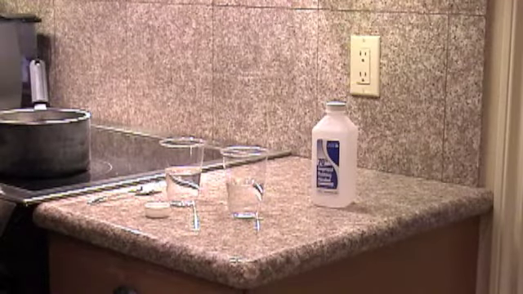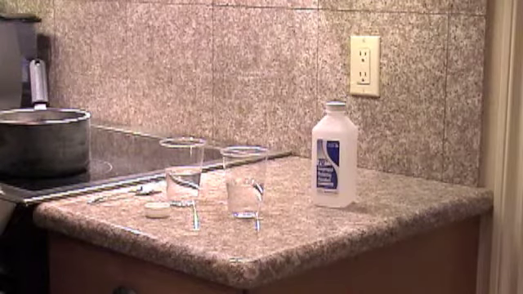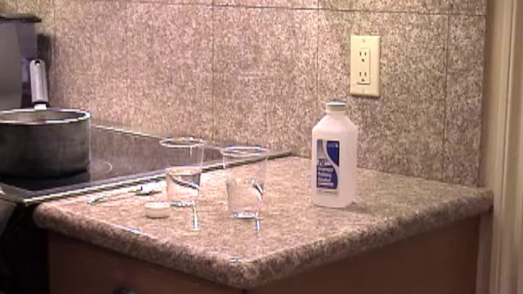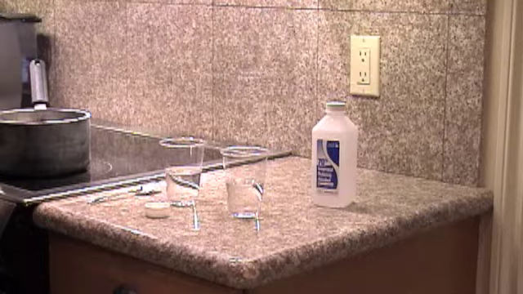Our third demonstration involves the decreased ability for a solution to evaporate when compared to the plain solvent. Once again, this property, called vapor pressure lowering, does not depend on the chemical nature of the solute, but simply on how much the solute is dissolved in the solvent.